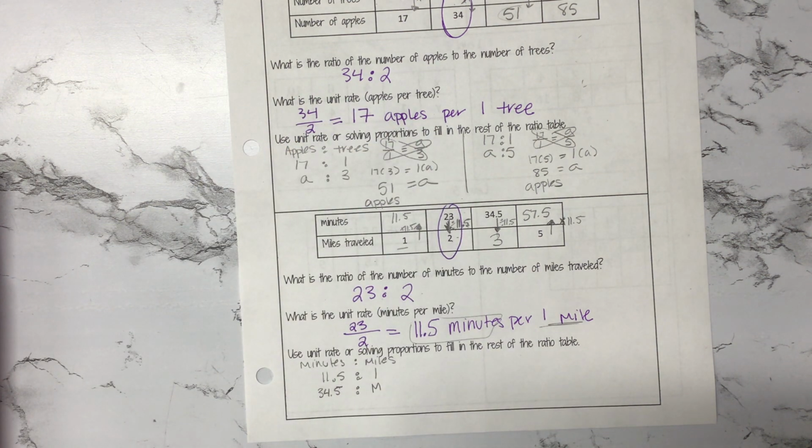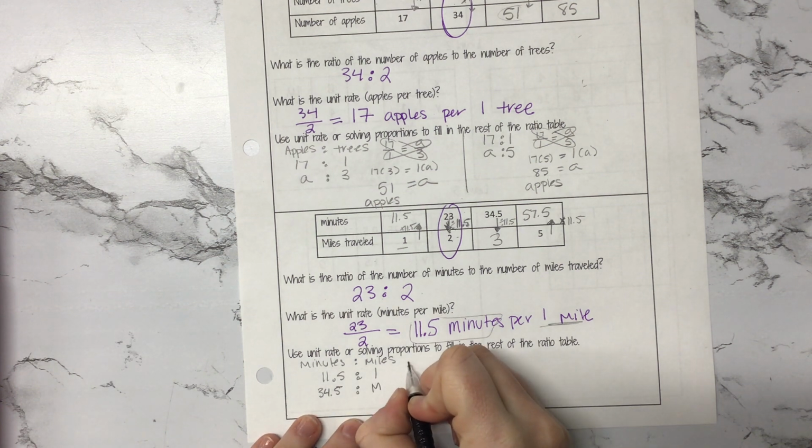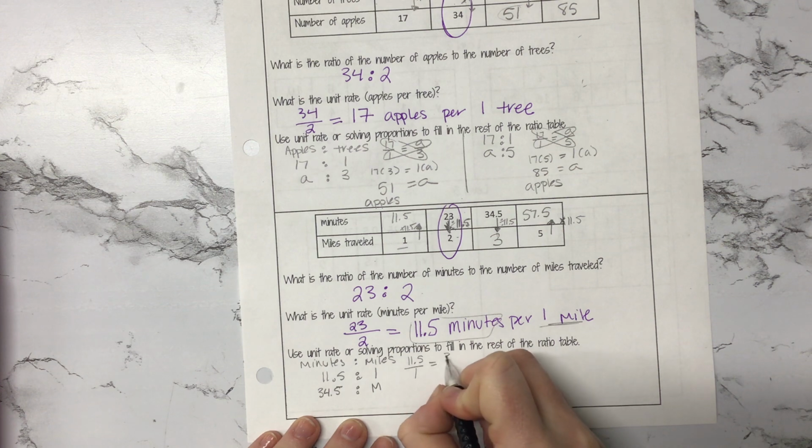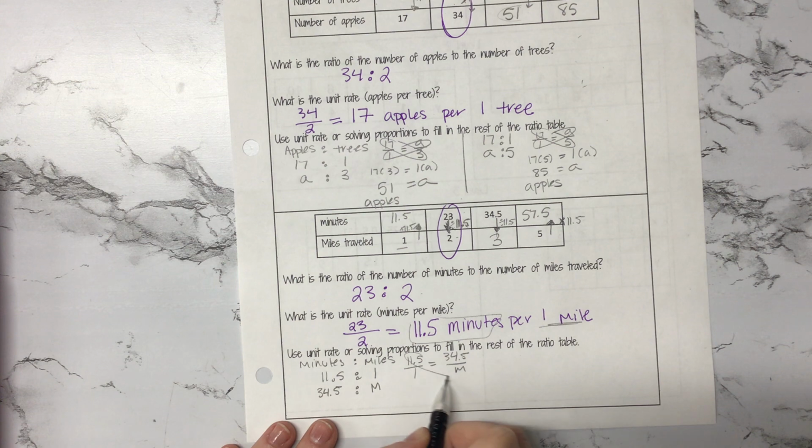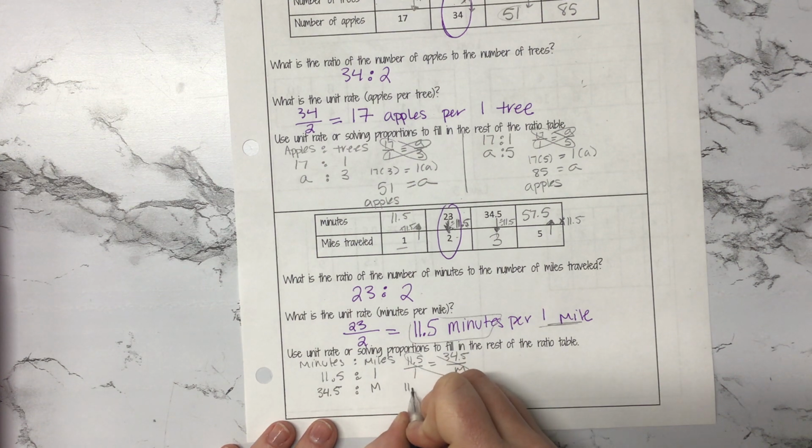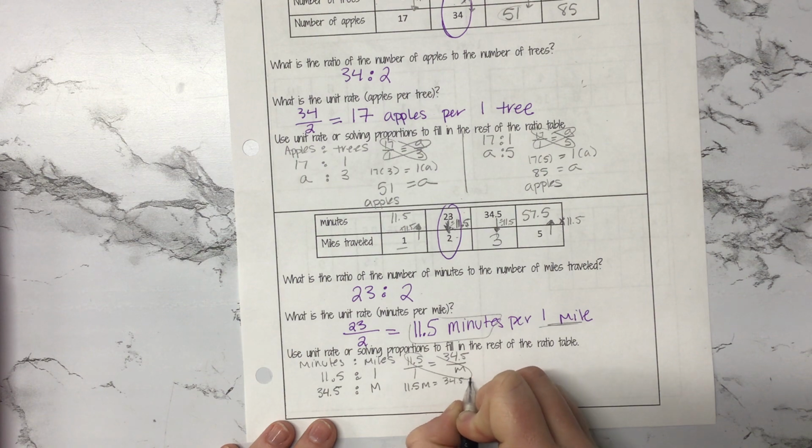So I'm just redoing the problem a different way. I'm going to set them up as fractions. 11.5 over 1 is 34.5 over m. Then we're going to cross multiply. 11.5 times m is 34.5 times 1.